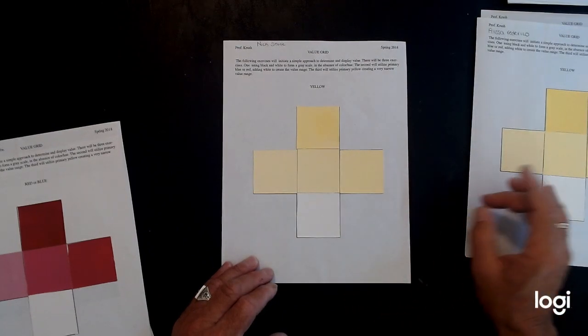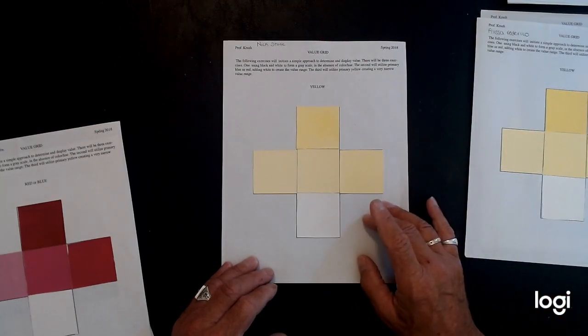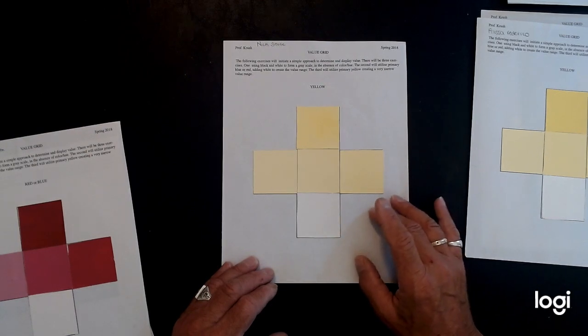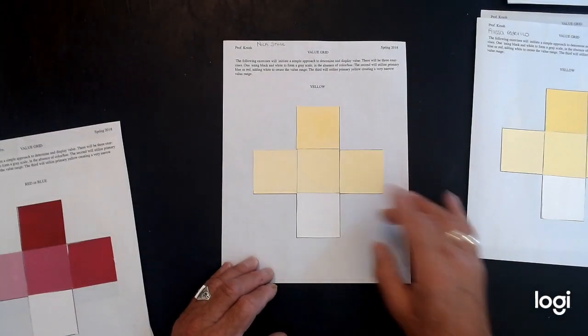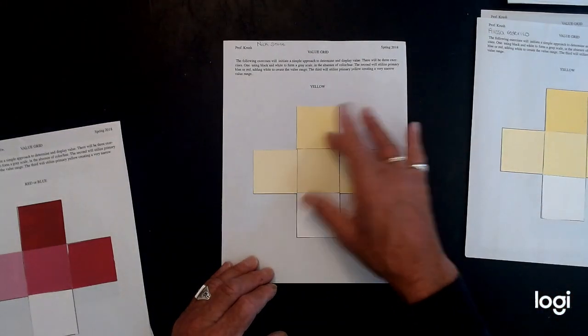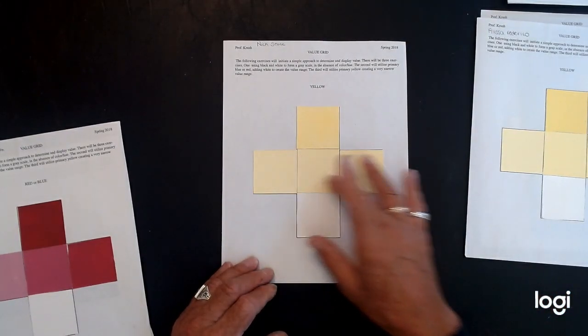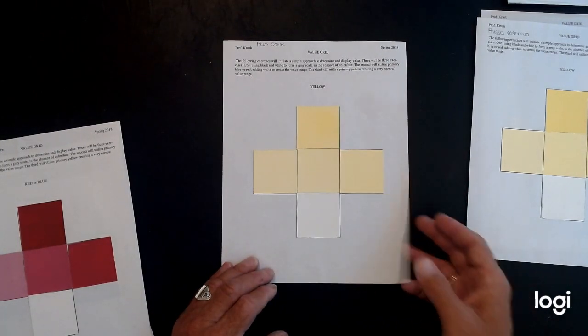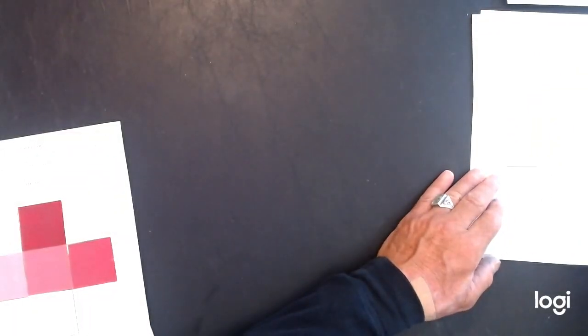This wouldn't be a color to recommend. This is probably a cadmium yellow light, or actually a lemon yellow. Whatever this yellow is, that's really not much to work with there. And still, the student did a good job getting a nice range going through there. So that's what the finished pieces look like.